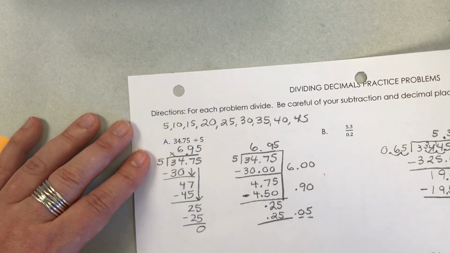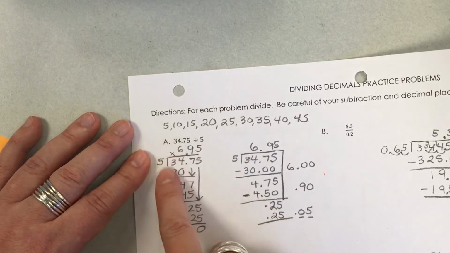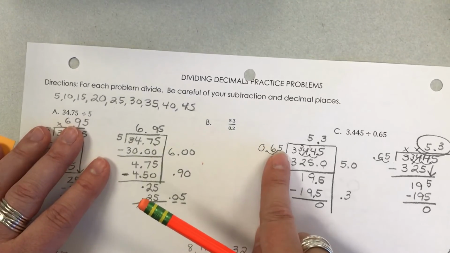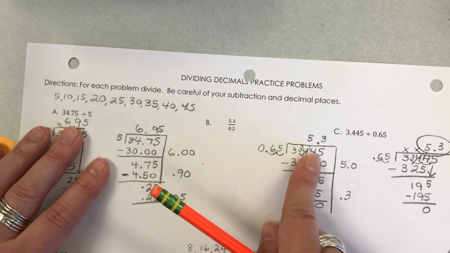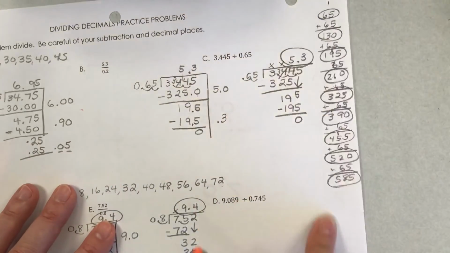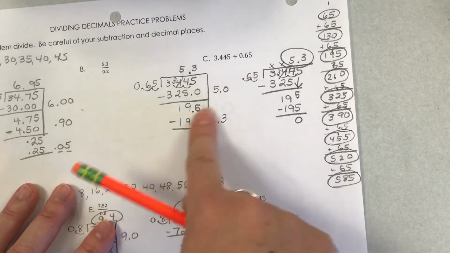Use this every time you have trouble. But first, make sure you list your multiples. Move your decimal point however many outside, however many inside, and then straight up. And then be careful with listing your multiples. If you list these wrong, then all this is going to be wrong.